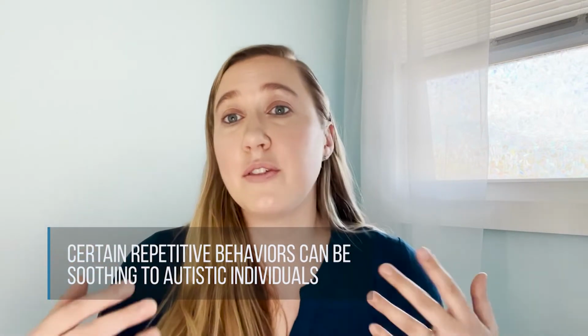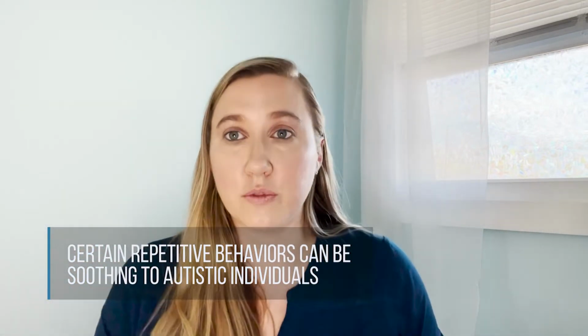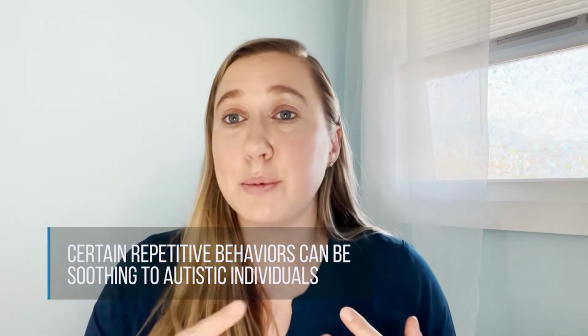So criteria B can also refer to repetitive behaviors. Some people that have autism may find it really soothing to rock back and forth. They may spin in circles, they may pace around a room, and it can kind of stand out to other people that don't have that need. So that's referred to as a stereotyped behavior.